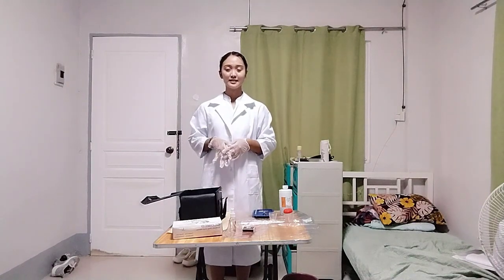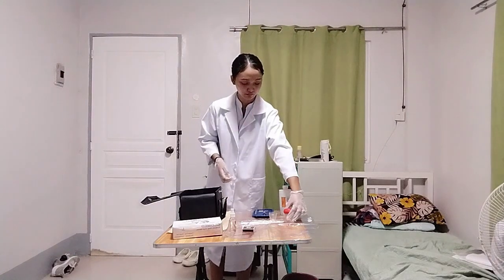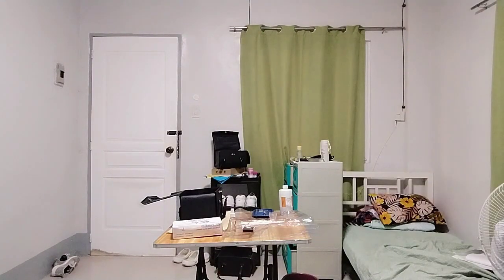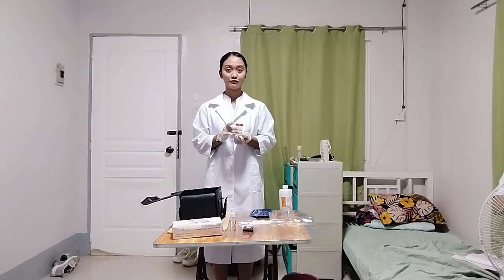Then next, hand the sterile specimen bottle to the client, then ask the client to have a midstream catch of the urine specimen. So, I'm going to obtain the urine specimen from the client. So, I already obtained the urine specimen of the client.